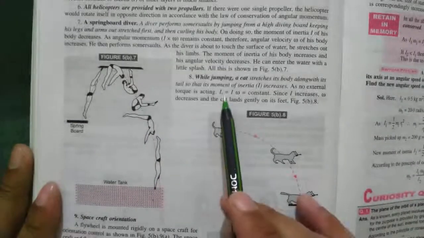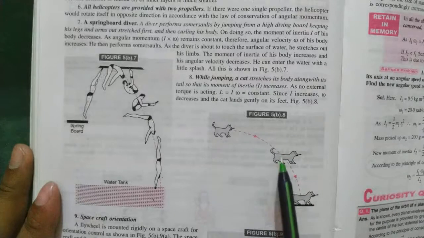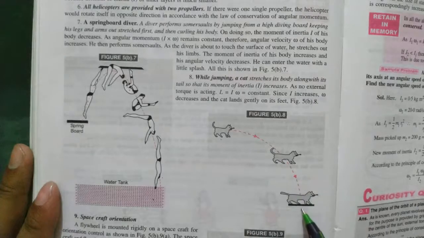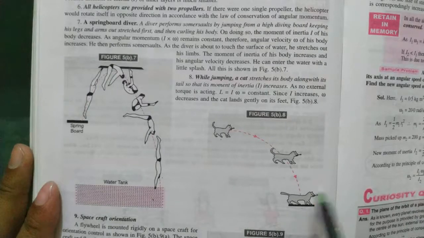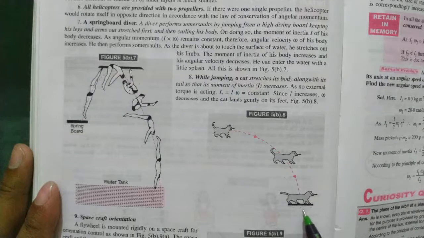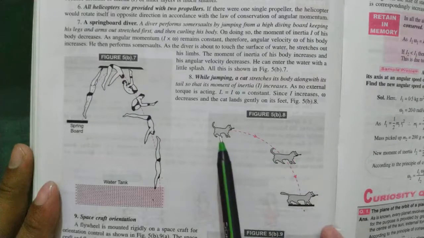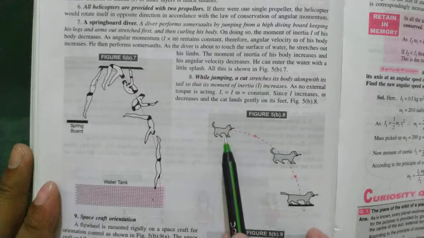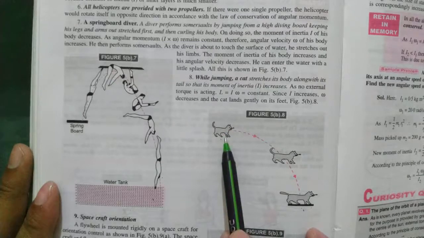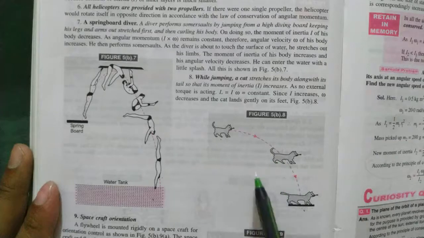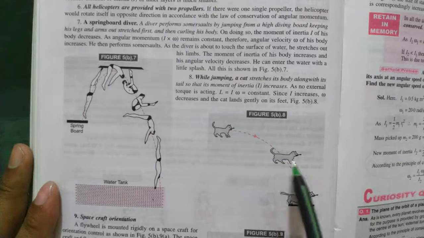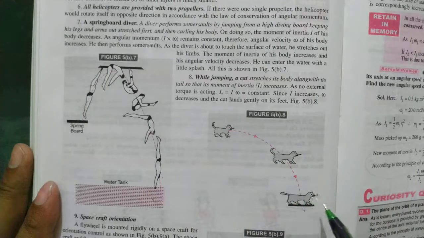Similarly, when a cat is jumped, we observed that she will always reach the ground with her legs, and hence there is no accident with the cat. In this way, she just tries to reduce the moment of inertia such that her angular velocity will increase, and she will do many rotations and reach with her feet.